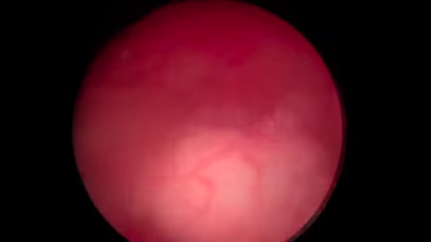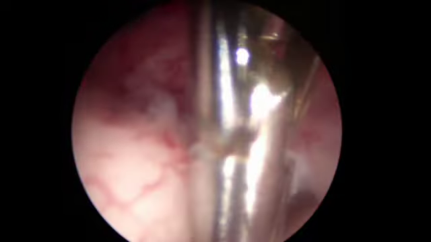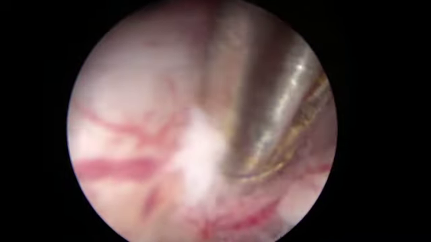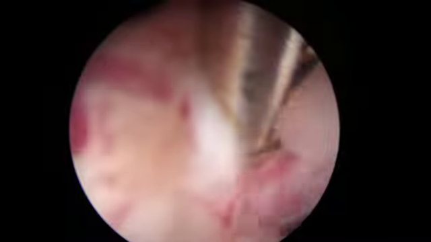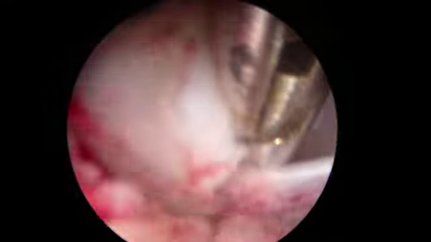A close look will show you irregular vessels on the surface, and now we change the angulation of the grasper and twist the polypoidal lesion so as to gradually remove it outside the cavity. The rest of the cavity appears unremarkable. Gradually, you can see us removing, and the fibrotic nature of the base can be appreciated.